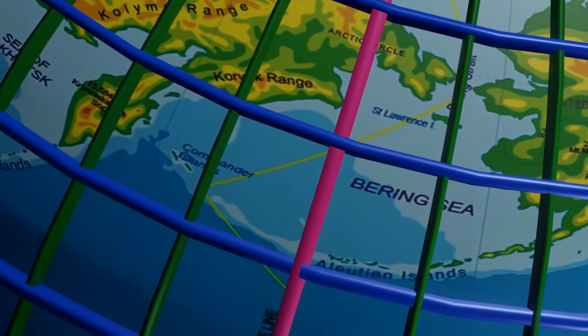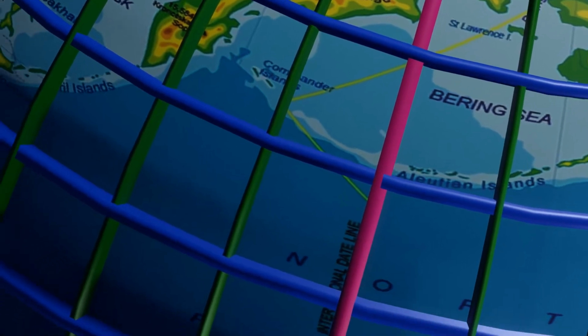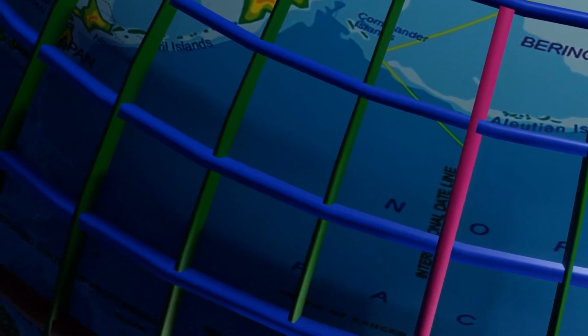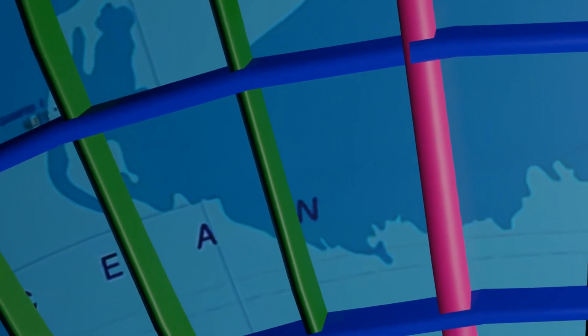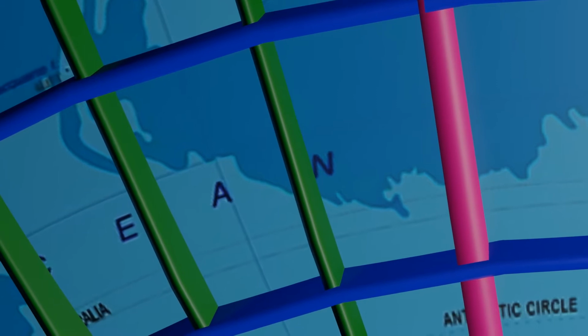When crossing the international dateline, it is either 1 day earlier or 1 day later, depending on your direction of travel. Why? Why does the day change on crossing the international dateline?